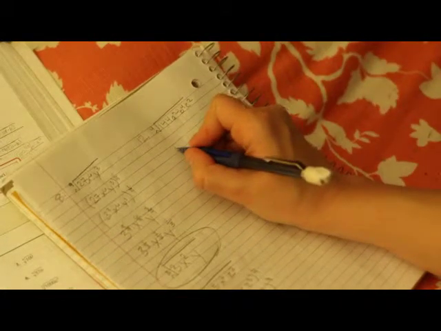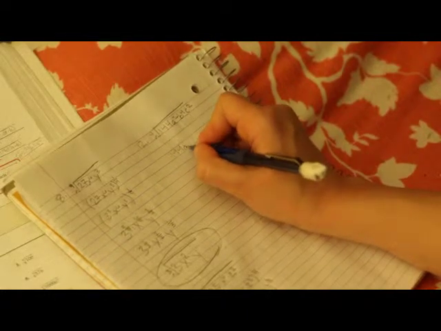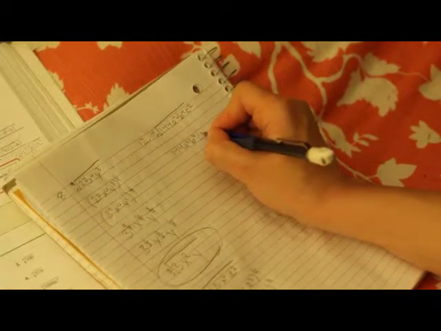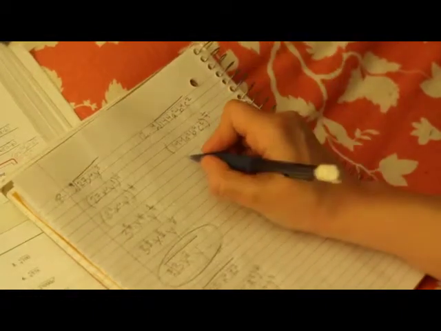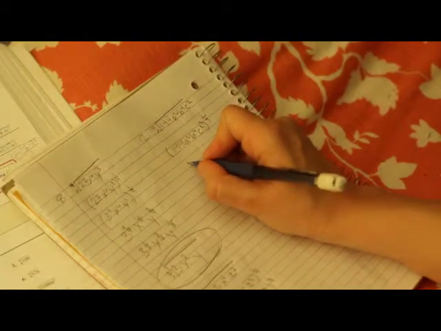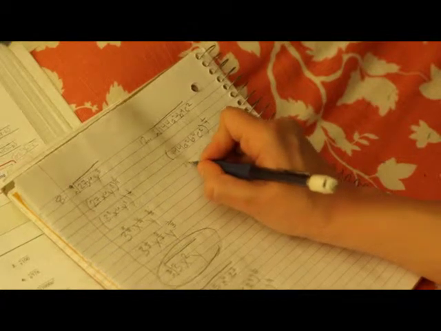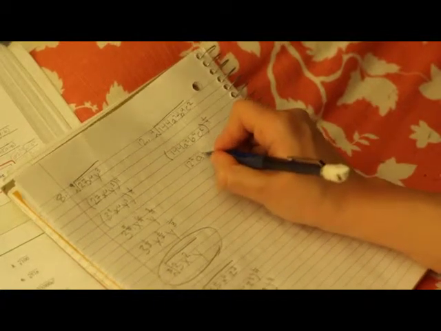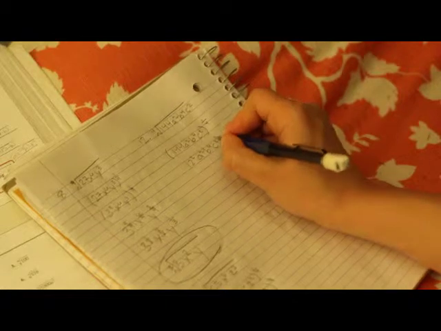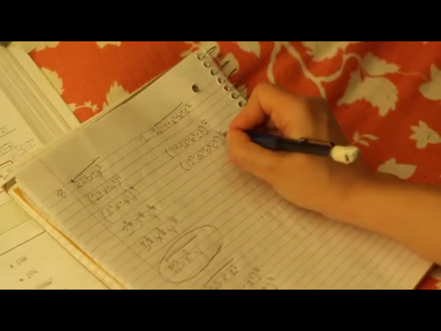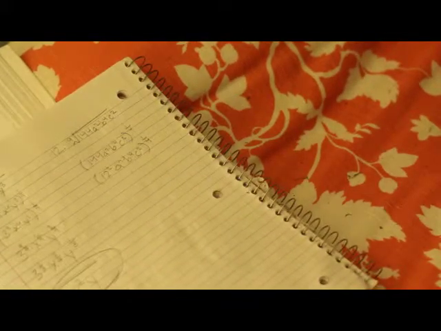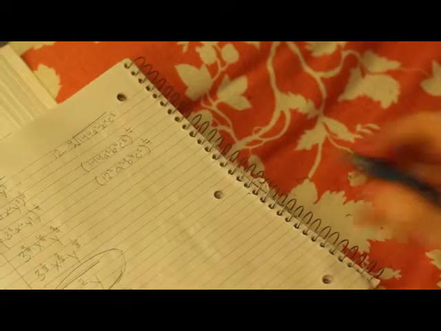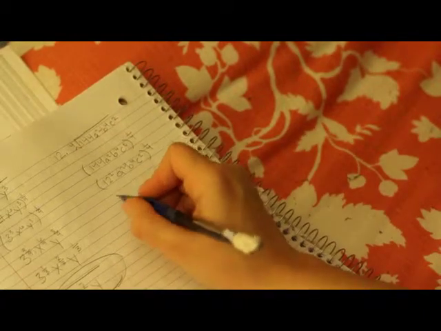Take them out of the radical. 144a squared b to the 4th c squared, all to the 1/4. This is really not as bad as the others. It's pretty easy. All right, 144 is 12 squared. That's pretty good. 12 squared, a squared, b to the 4th, c squared, all to the 1/4. All right, multiply out.